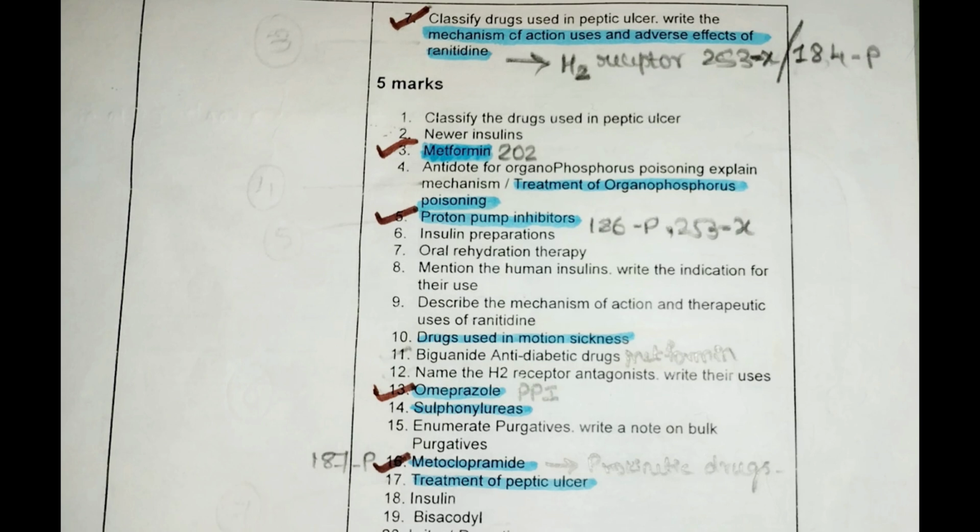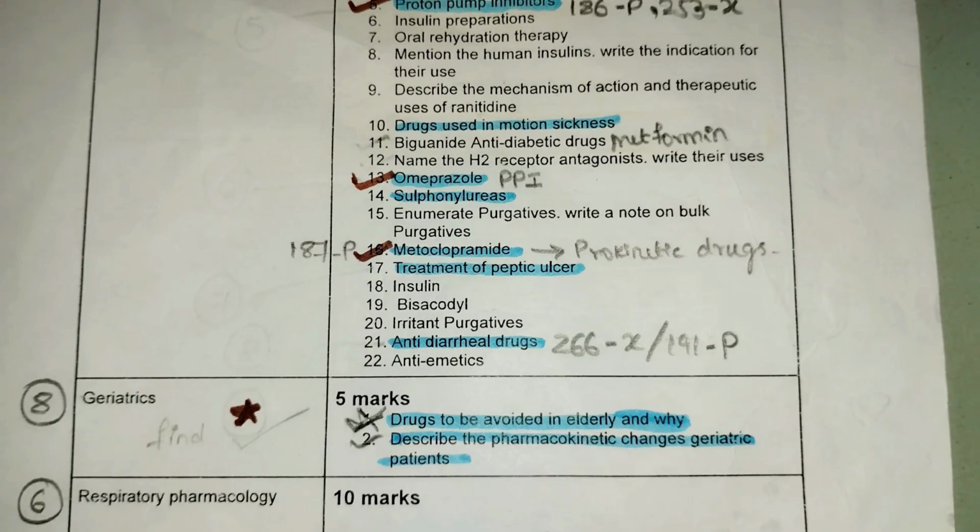Write a note on bulk purgatives. 16th one, metoclopramide. 17th one, treatment of peptic ulcer. 18th one, insulin. 19th, bisacodyl. 20, irritant purgatives. 21, anti-diarrheal drugs. 22, antiemetics. And yes, we are done with this chapter.